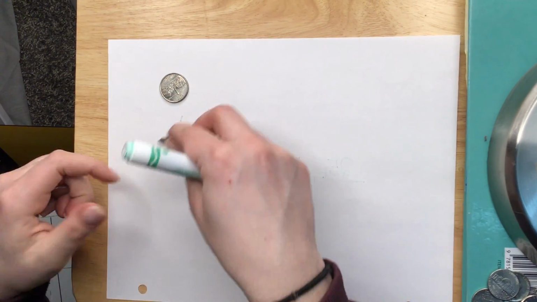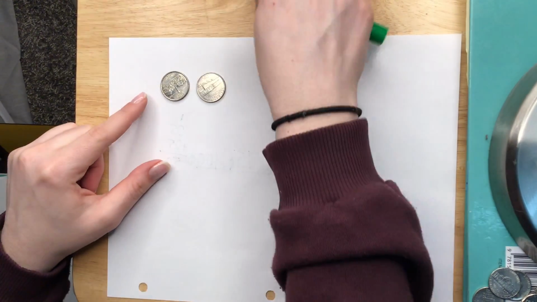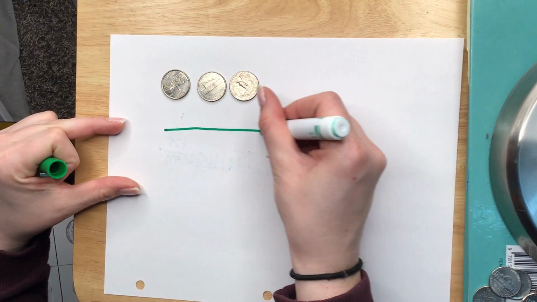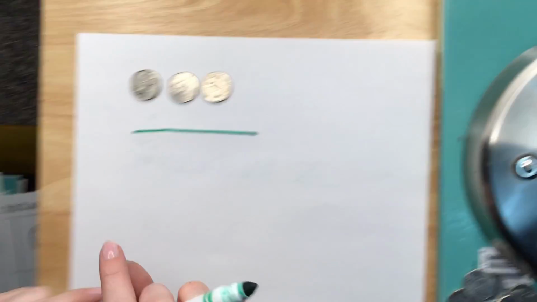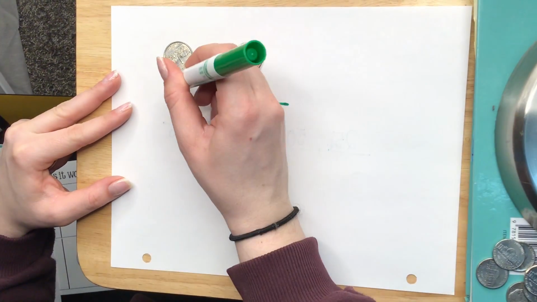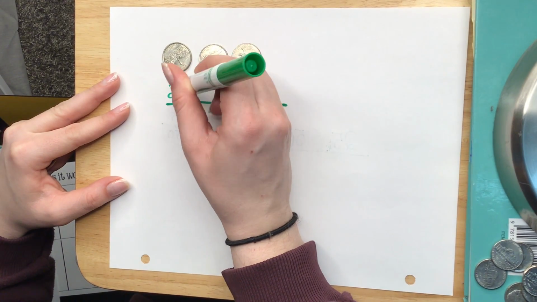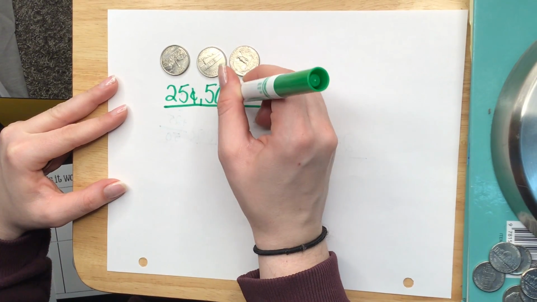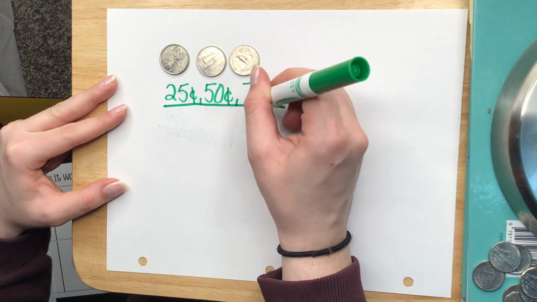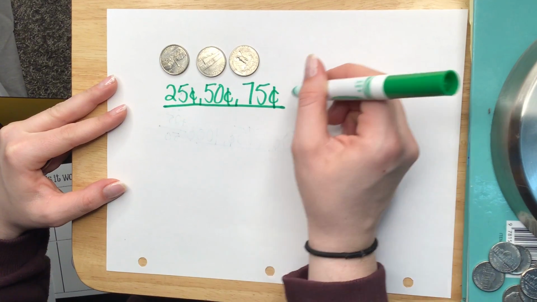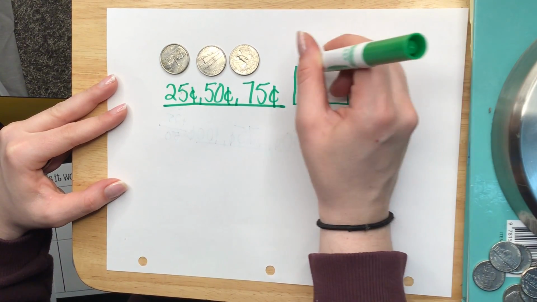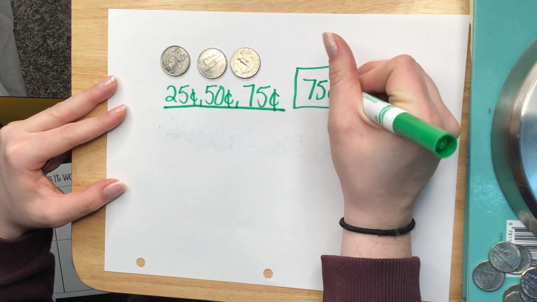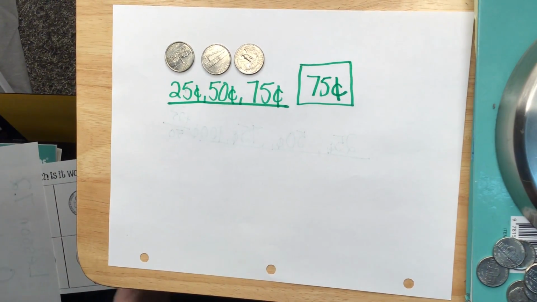So one of the examples might have a picture of 3 quarters. Whoa, 3 quarters. And if we put a line there, we can then start by counting. And I'm thinking to myself while I'm counting that, well, I know 1 quarter is worth 25 cents. 2 quarters are worth 50 cents. I'm counting by 25. And 3 quarters are worth 75 cents. So then the total amount here would be 75 cents. And I'm making sure I'm drawing that cent sign, the C with the line through it.